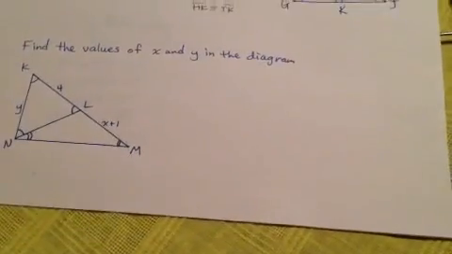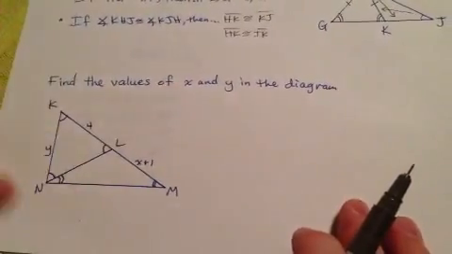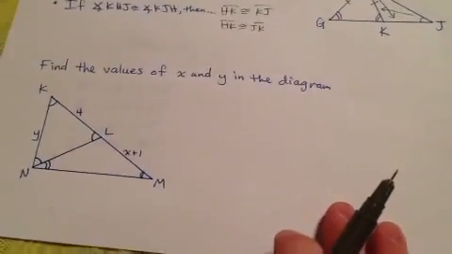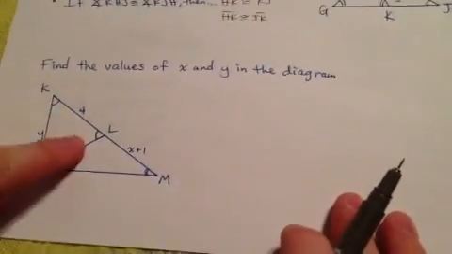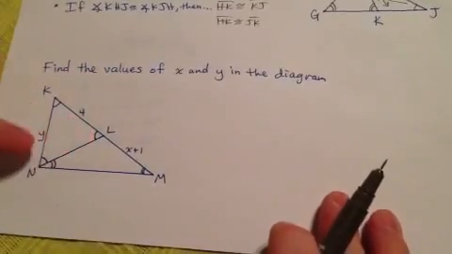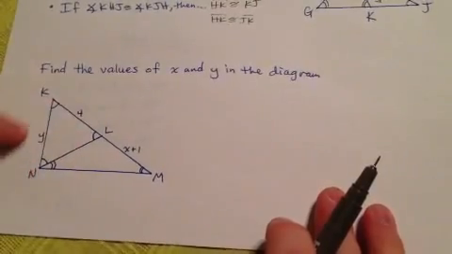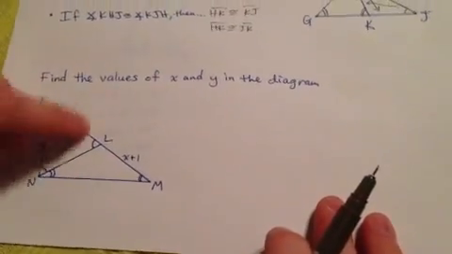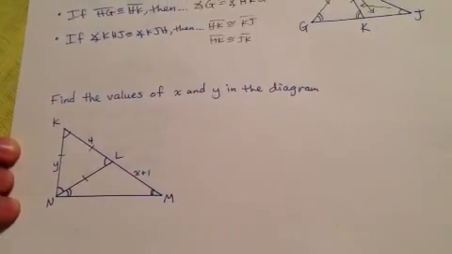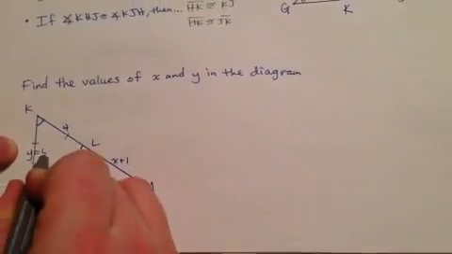Next, find the values of x and y in the diagram. So, in this example, we have to use all that we've been given to find the unknown values of x and y. So to do that, I look at the fact that angle K is the same as angle NLK, this angle, and the same as KNL, this angle right here. So that means this triangle, KLN, is an equilateral triangle. So that means this side is congruent to that one and that one. So that means because all three sides are the same, y equals 4.